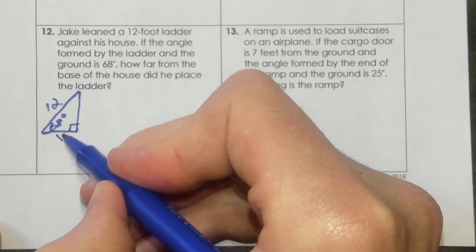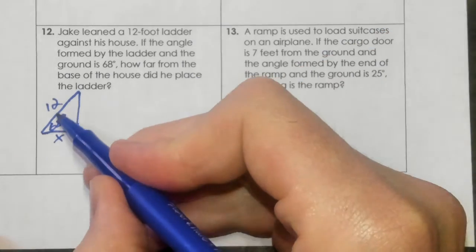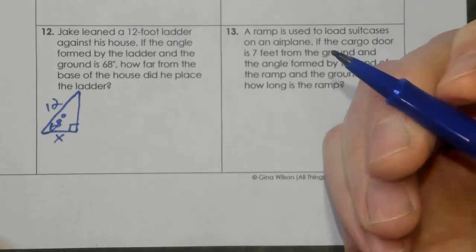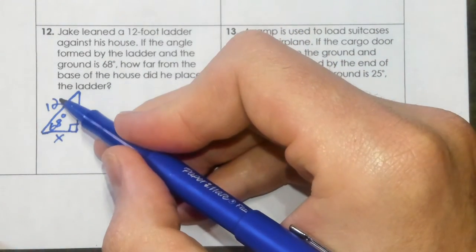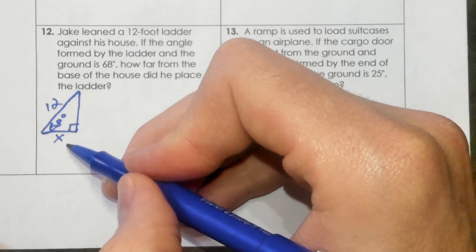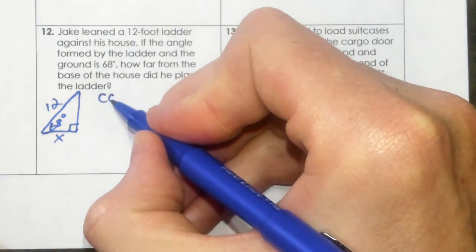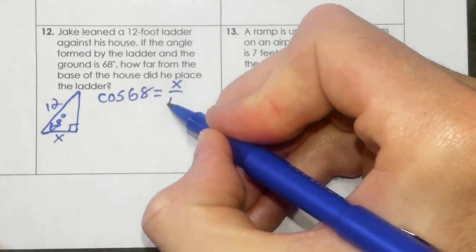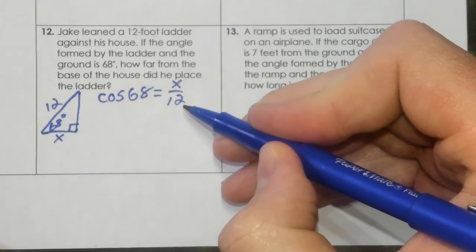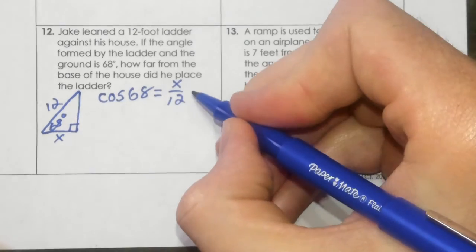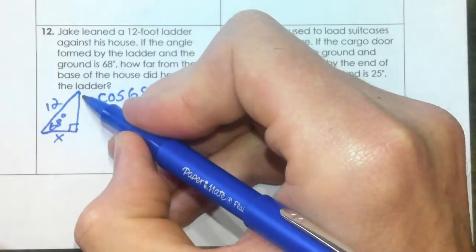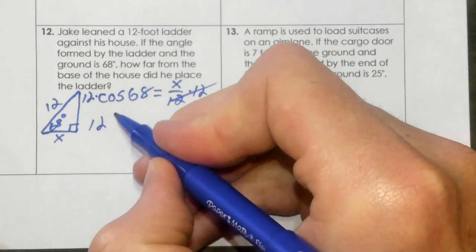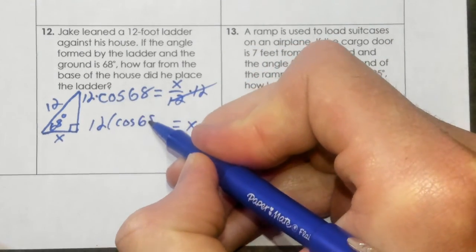So this is the unknown, right? 12-foot ladder, distance to the house is unknown, but we're at a 68 degree angle. Okay, I have the hypotenuse and I have an adjacent leg, so this is going to be a cosine problem. Cosine of 68 equals adjacent over hypotenuse. Okay, now I have a number in the denominator, so this one's easier than the others. I'm just going to multiply both sides by 12. So x is 12 times cosine 68.